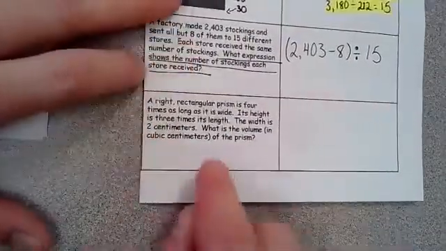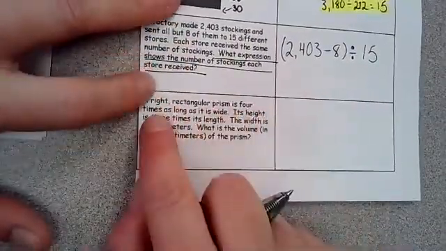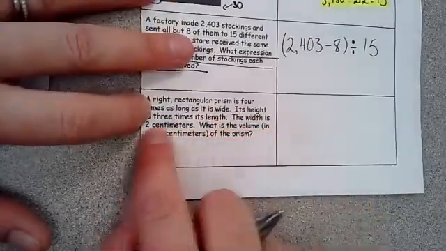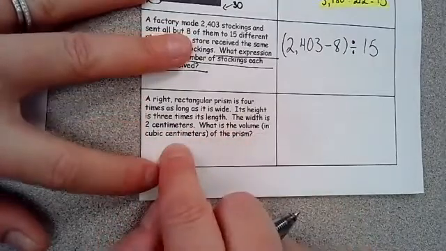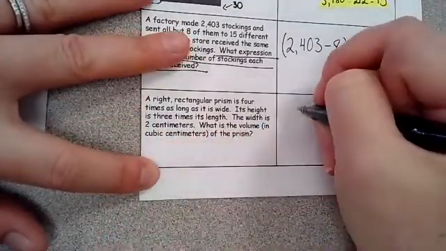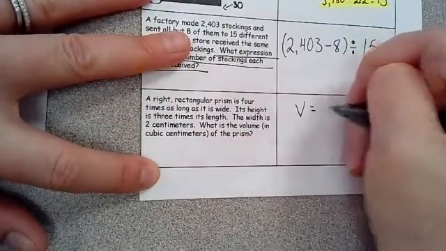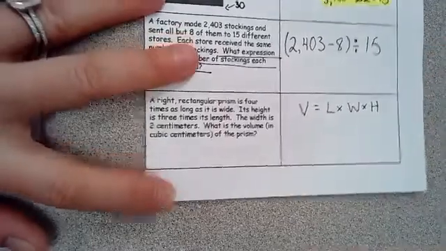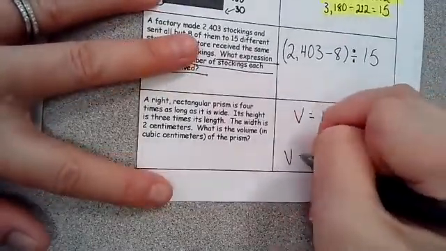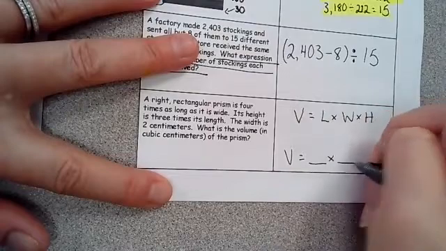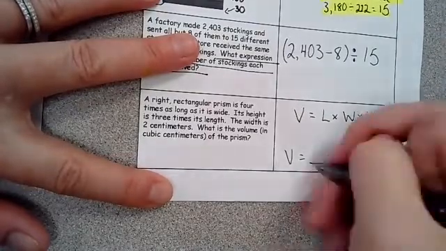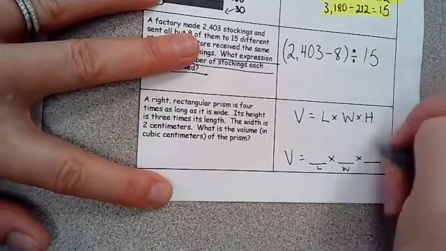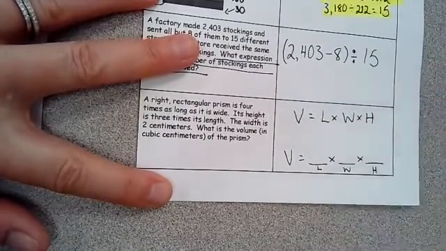And the last one, a right rectangular prism is 4 times as long as it is wide. Its height is 3 times its length. Its width is 2 centimeters. What is the volume in cubic centimeters? So you know that volume equals length times width times height. So what I would have you do is write volume equals blank times blank times blank. Underneath this blank, write L for length. Underneath this one, write W for width. And underneath this one, write H for height.